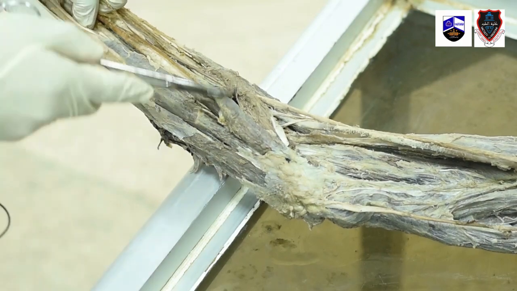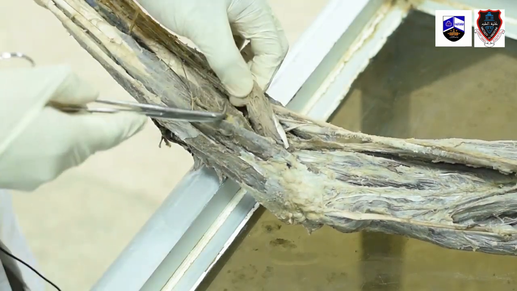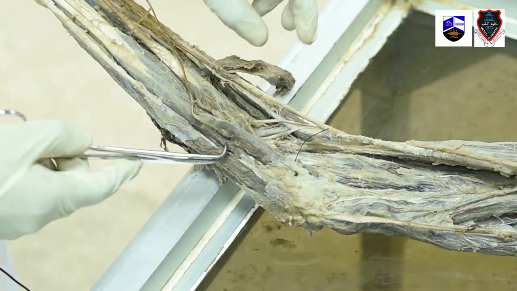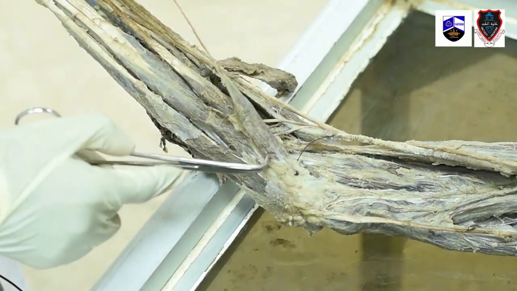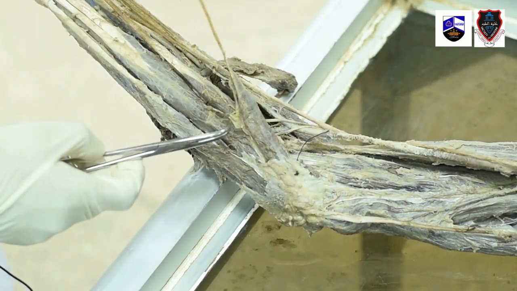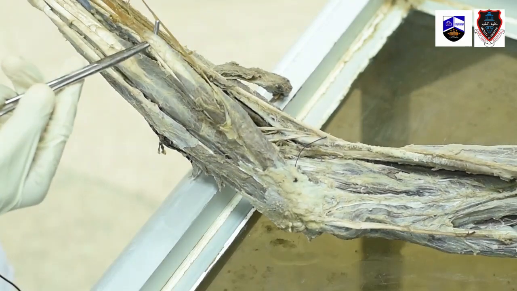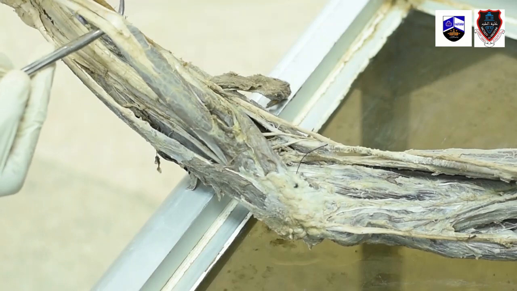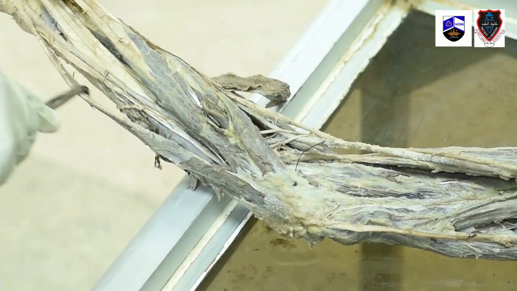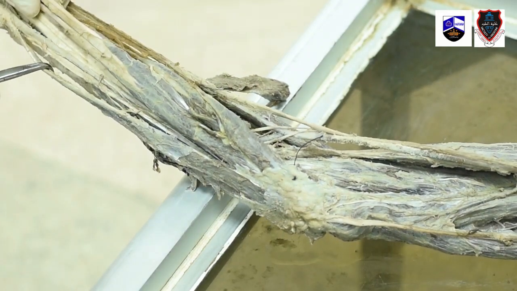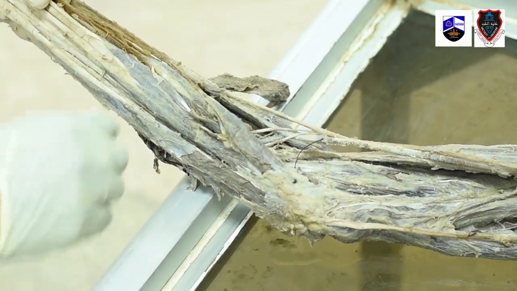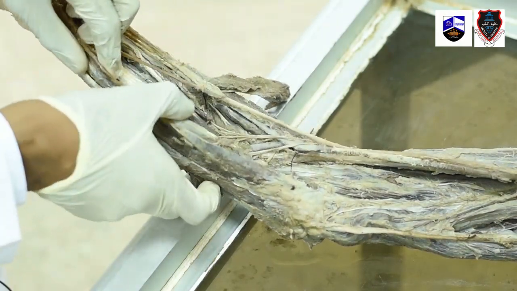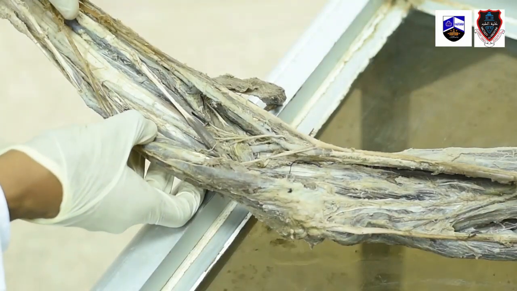So if we repeat them again, this is pronator teres. Okay, the first muscle we retracted. This is palmaris longus. This is flexor carpi radialis. This is flexor digitorum superficialis, and this is flexor carpi ulnaris. If we retract the superficial group away, we can see the deep muscles.